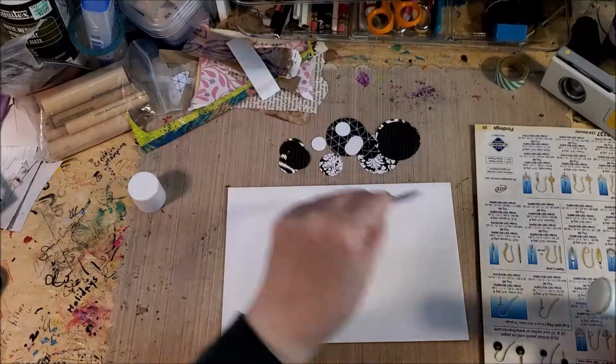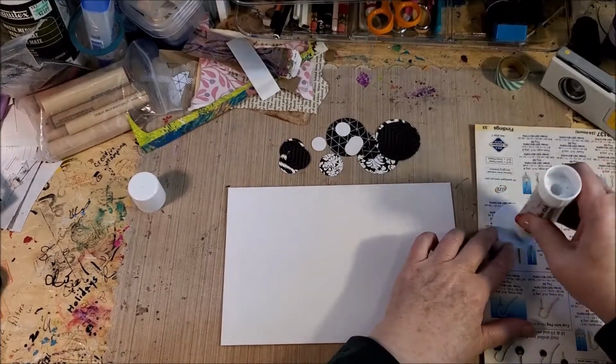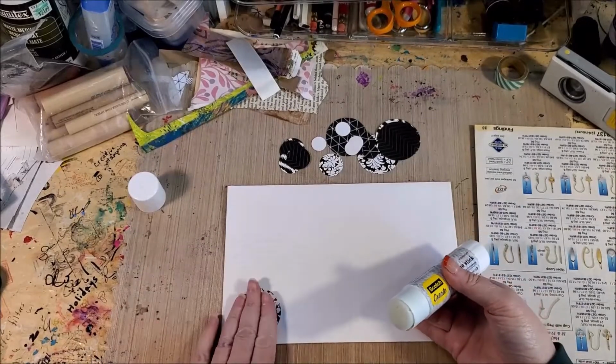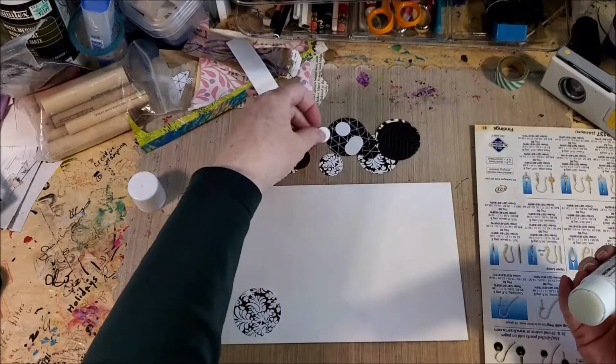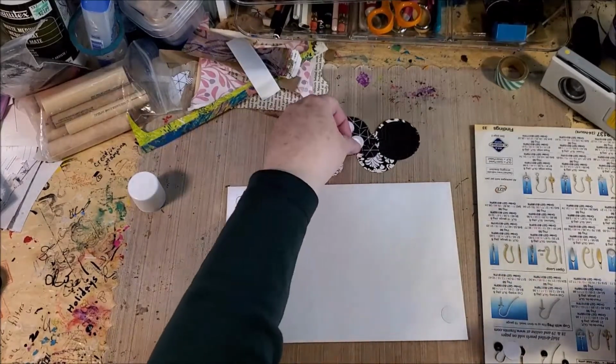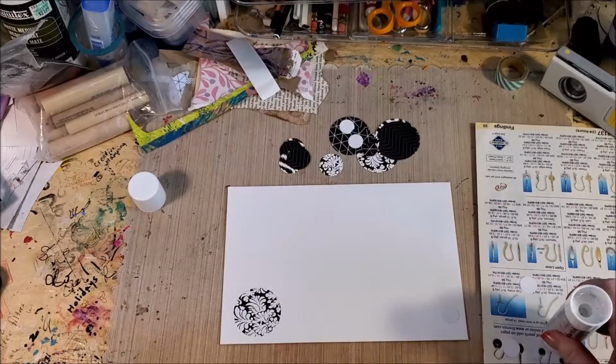So I will be back in just a little bit, and we'll talk about why I placed stuff sort of where I placed it, although it's never one of those things that I think about ahead of time.